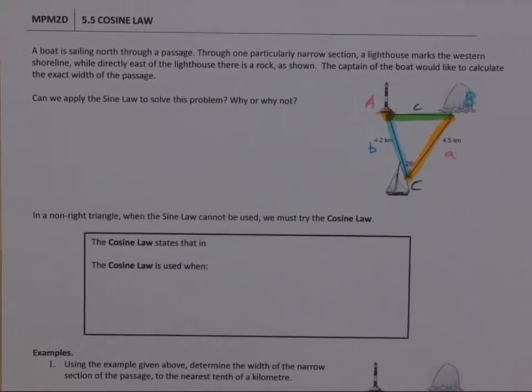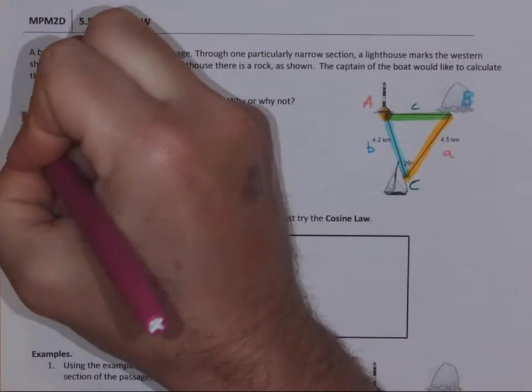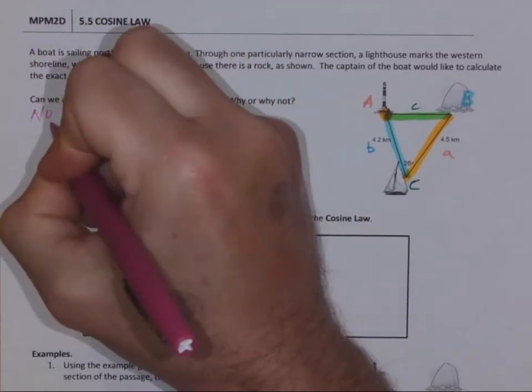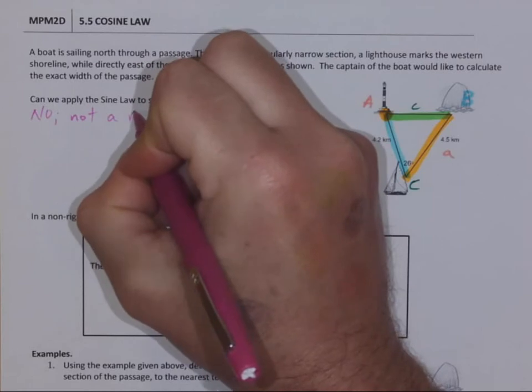So can we apply Sine Law to solve this problem? First, you're right, no. It is not a right angle triangle.